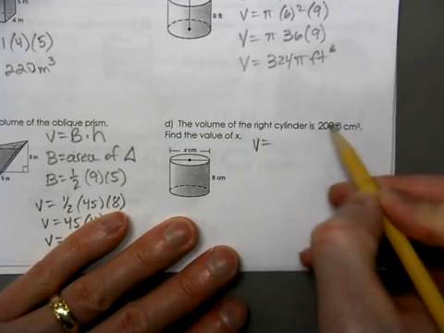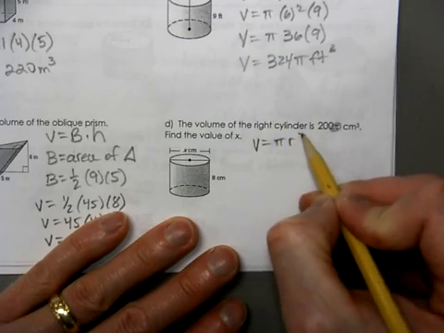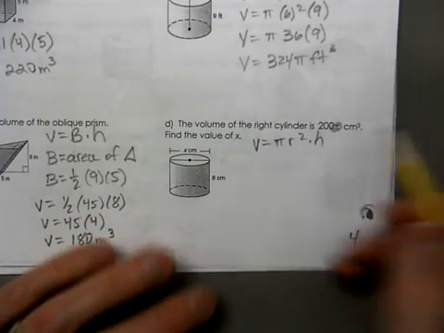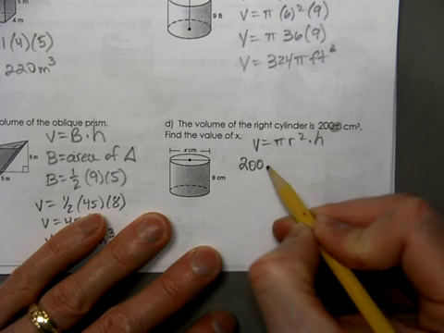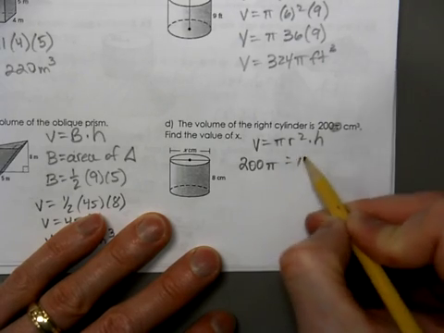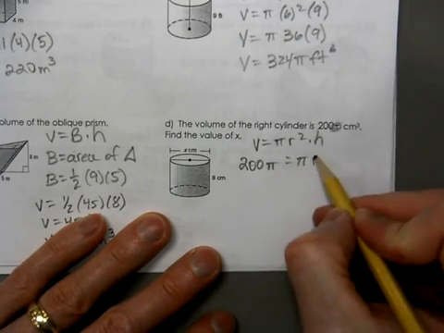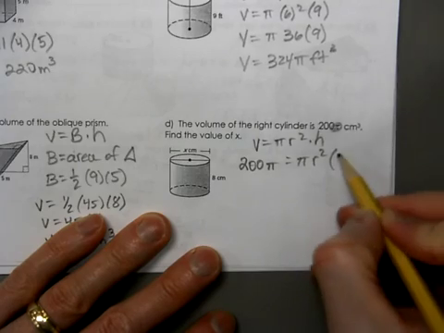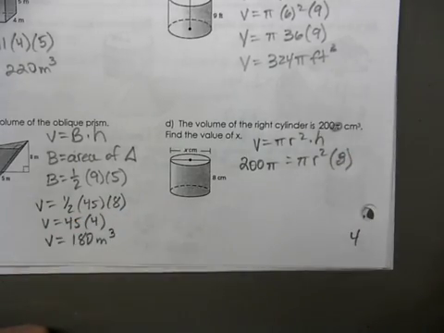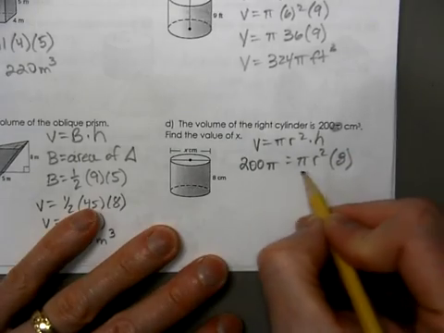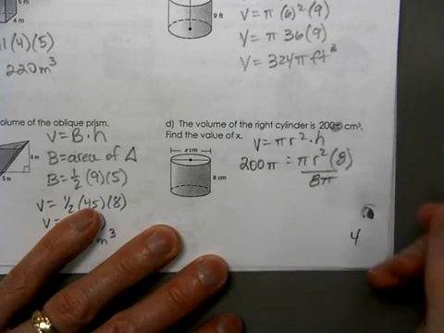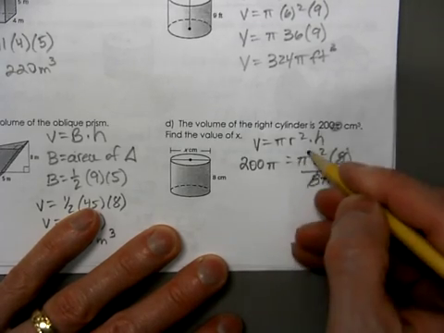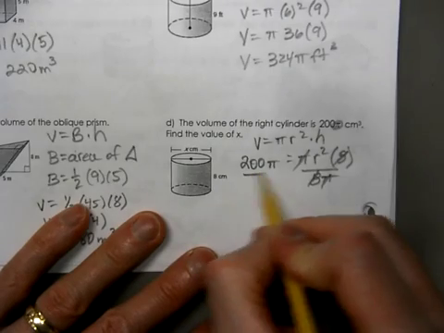So I know that volume equals pi r squared times h. Well, the volume is 200 pi. I don't know what my radius is, but my height is 8. So I'm going to divide by 8 pi, so the 8's cross out and the pi's cross out.